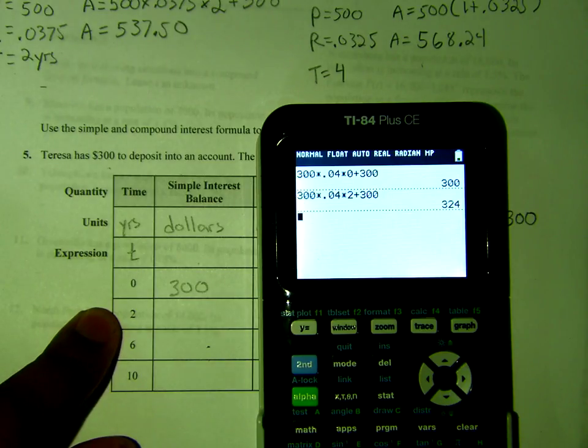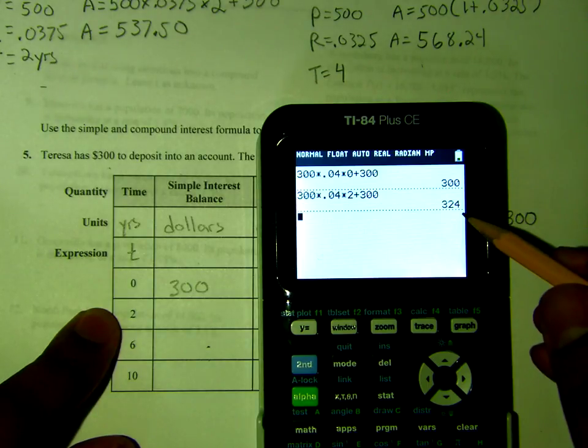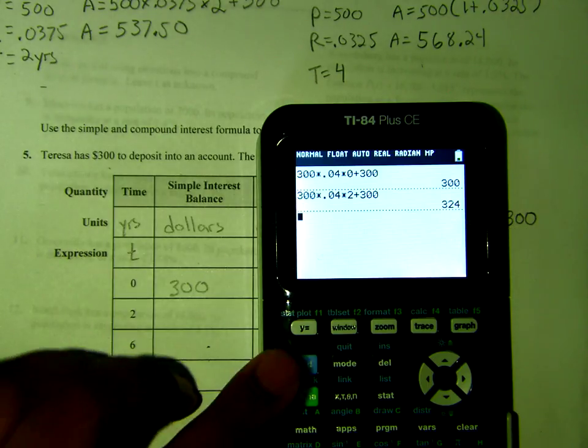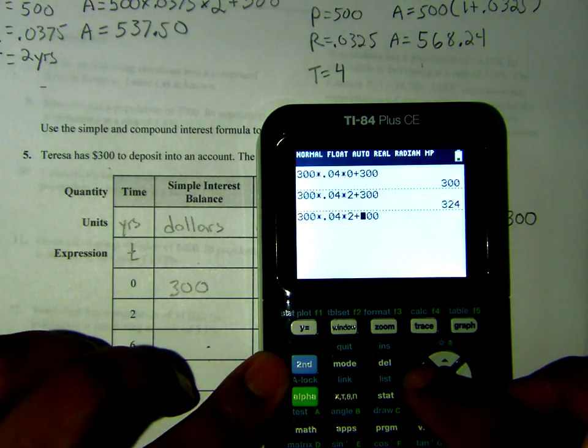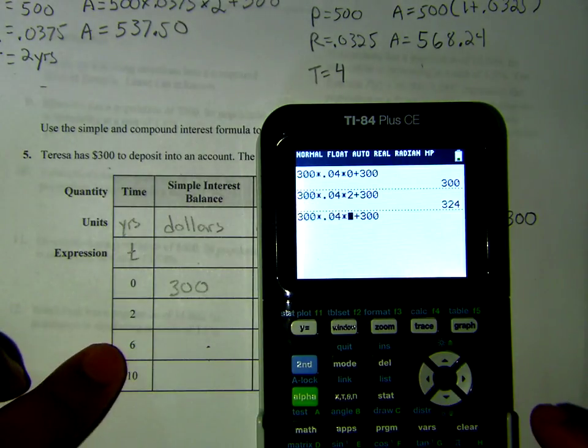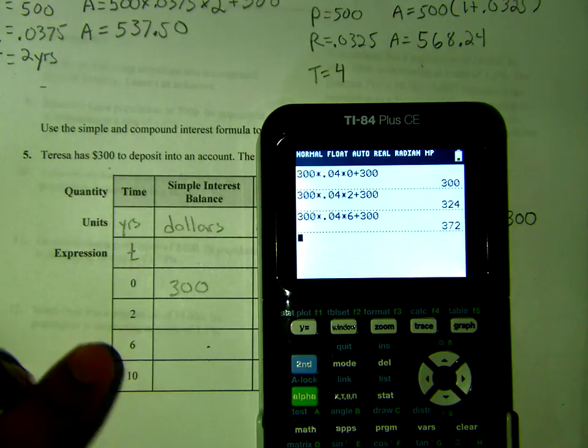And then hit enter. And you get 324. All right, let's do that again. Second, enter. This time we're going to change it to 6. Hit enter, 372. One more time.